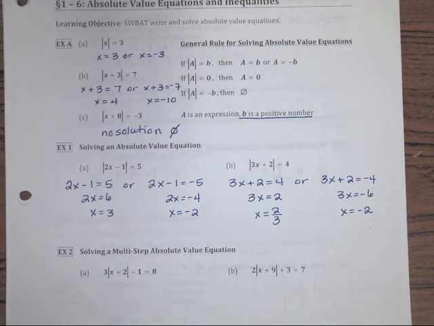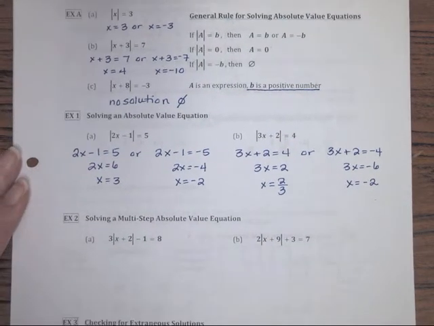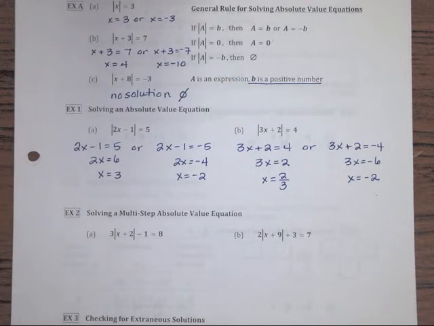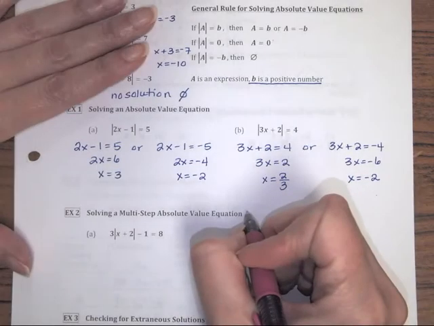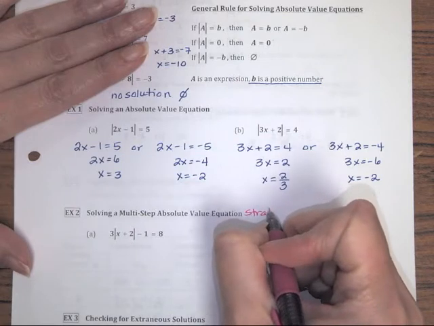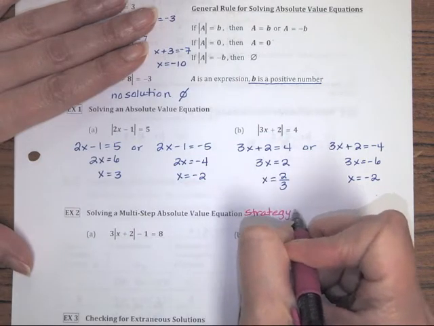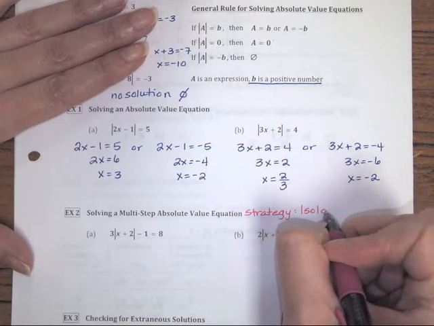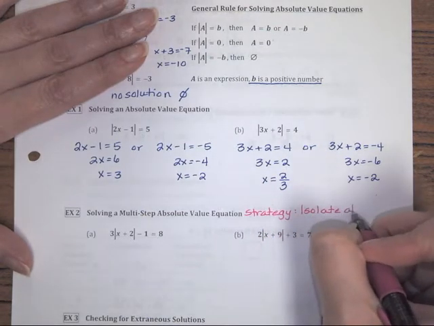What we have next in example 2, further on down the page, are ones where we have absolute value, and we have some stuff inside of our absolute value. But if you notice, for example, on the left-hand side of this equation, I have stuff in the absolute value, but I also have stuff outside the absolute value, don't I? So what I need to do is get the absolute value part by itself. This is our strategy. Let's write this down, strategy: isolate absolute value.